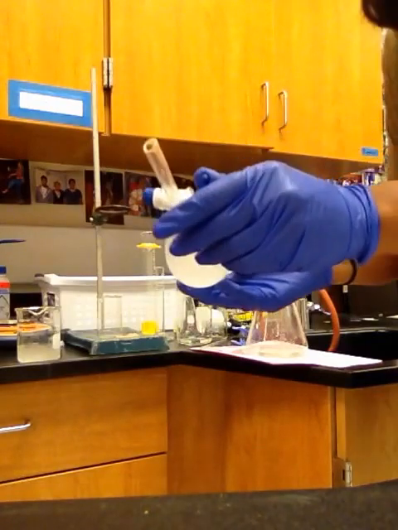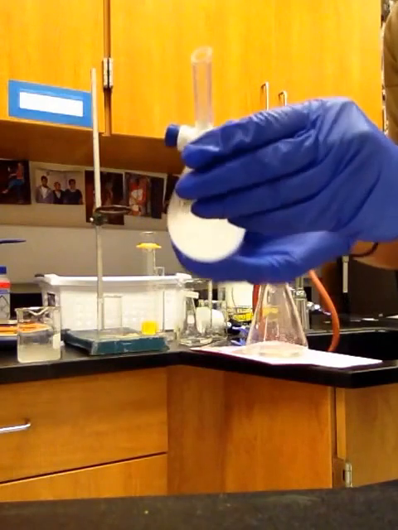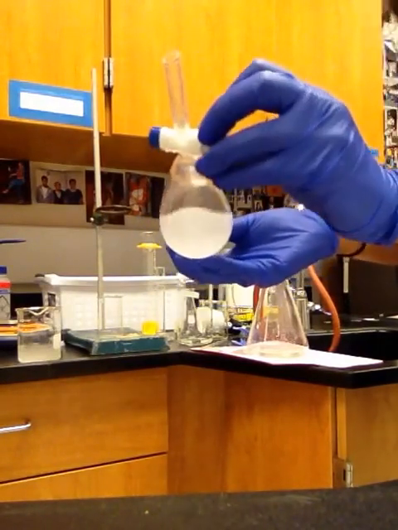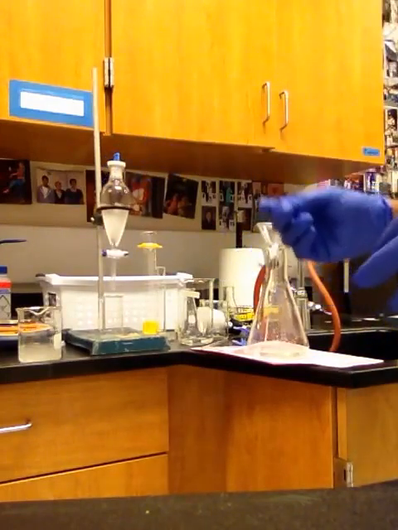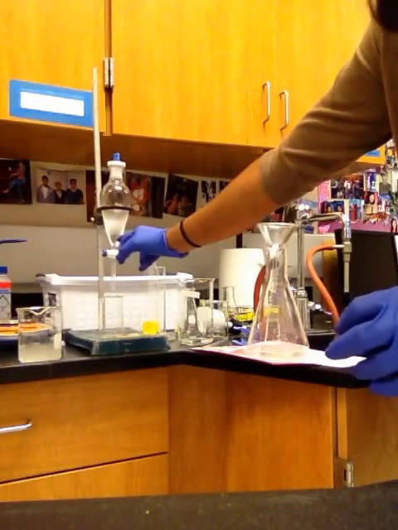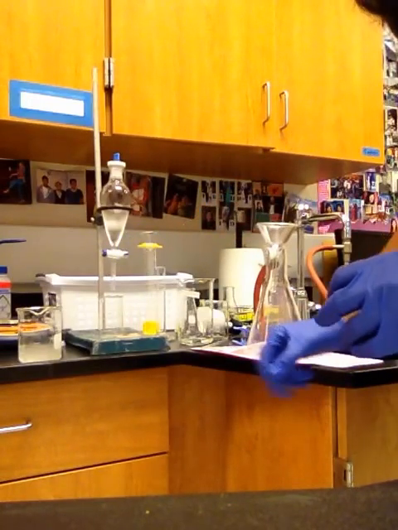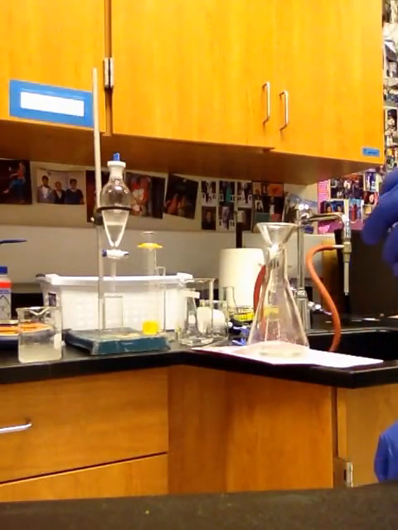Now we shake it really good, holding the top, and we release the gas. Let's shake it one more time, release the gas, and then let it stand. If there is aspirin contamination, at this time aspirin is going to move into the aqueous layer, which is the bottom layer. You can see it's starting to clear up, and the top layer is the ethyl acetate layer.